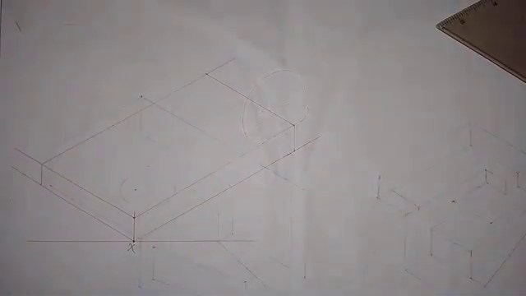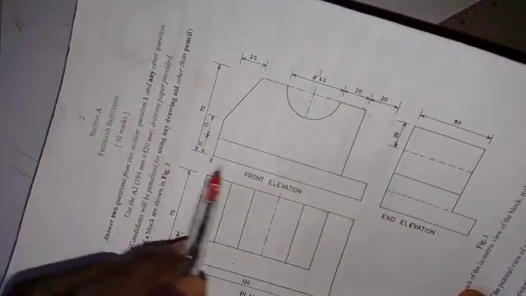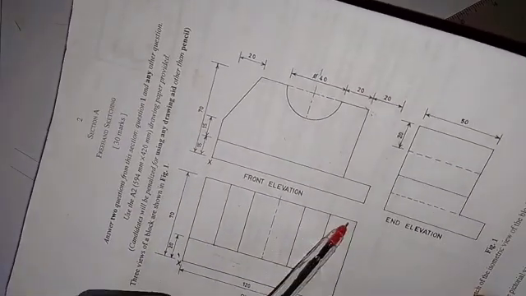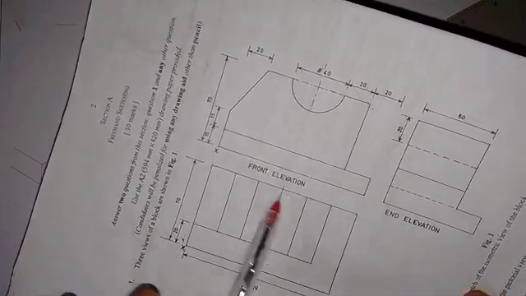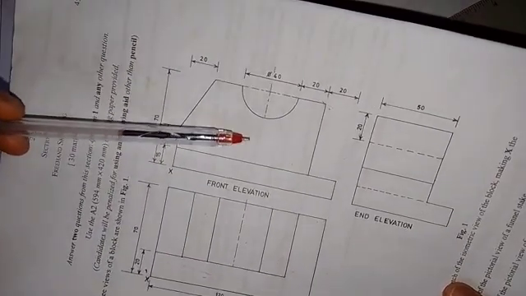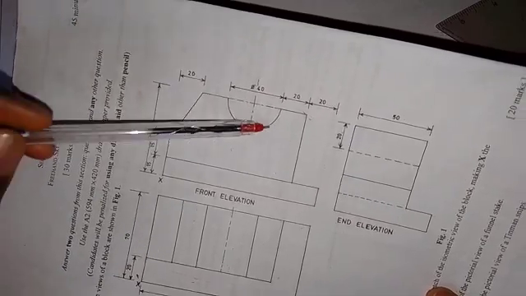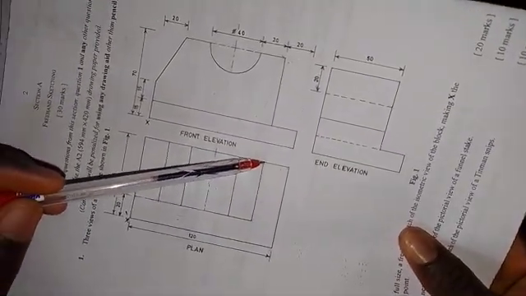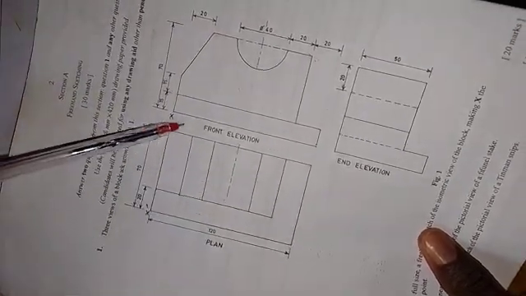Now, for what I've done here, I have part of the front elevation and part of the plan. As you can see, this rectangle is part of the front elevation, as in the given figure, and the whole of this surface here is the plan. We are not yet done, we have to bring out this part. Look at this part on the front elevation from here up, and also from here up with this semicircle. They are placed within this part on the plan.